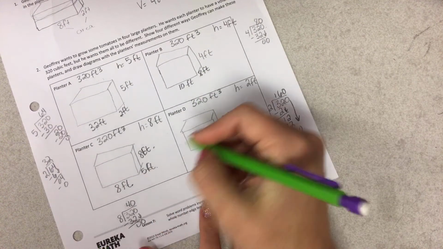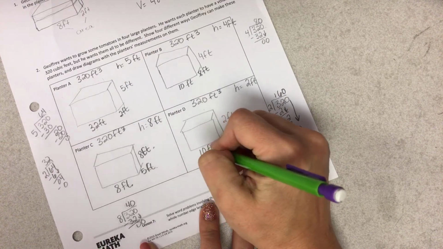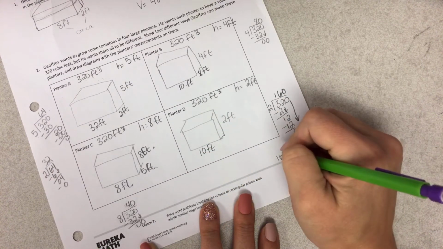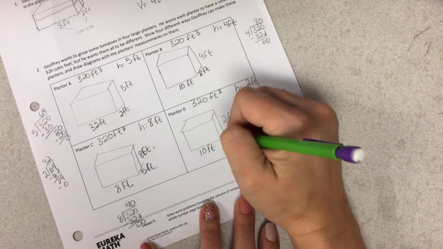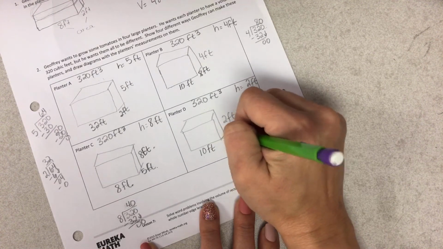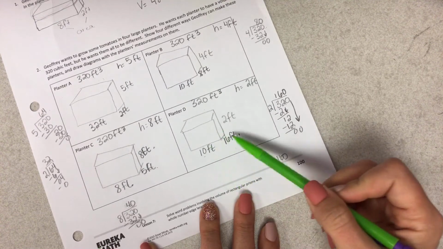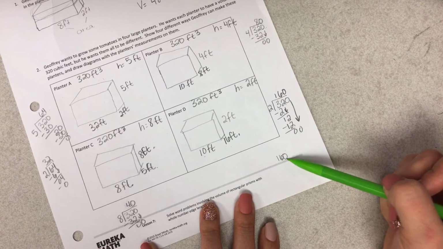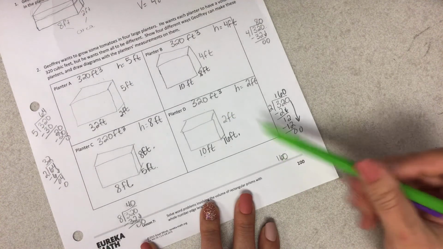The length is going to be the same, so maybe I could do 10 feet, and the width would be, what is that if I divide it by 10, 16 feet? Okay, so then if I do 10 feet times 16 feet, that'll give me 160, and then 160 times 2 is going to give me that 320.